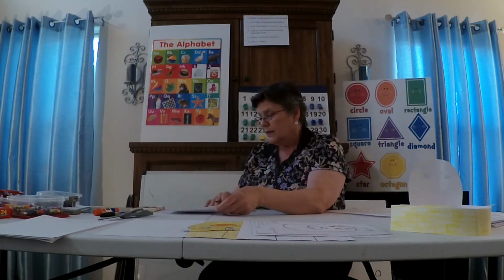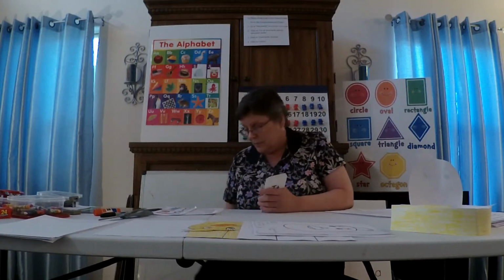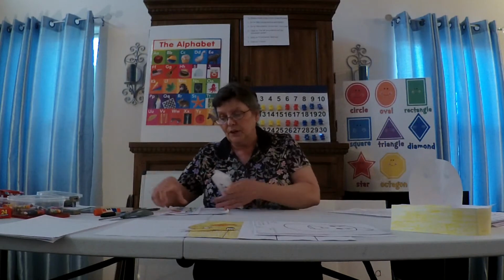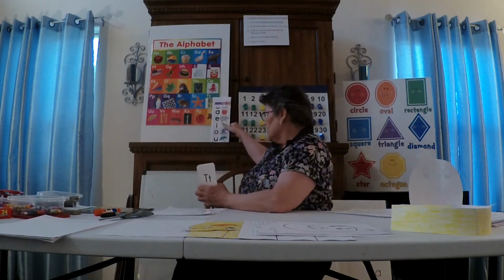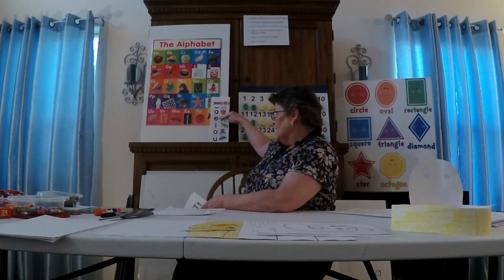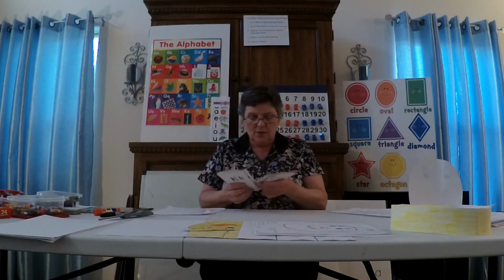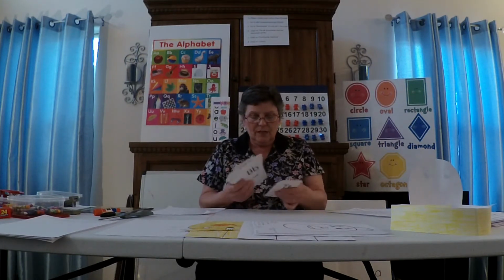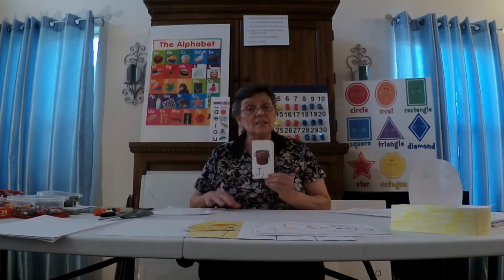Okay, so when we go through our cards, what I want you to do is, let's put this up here so you can see our vowels. If you see an A, an E, an I, an O, or a U, put your thumb up, okay? So let's go ahead and mix these all up. We really want those mixed up this time. Okay, here we go. We're going to do this very quickly.